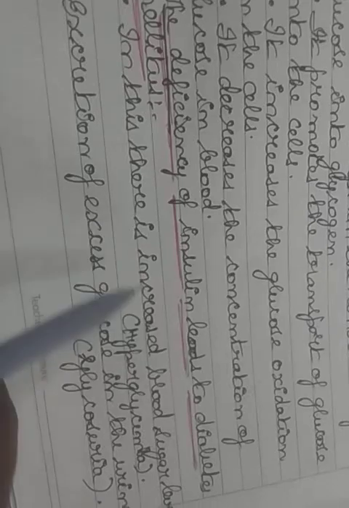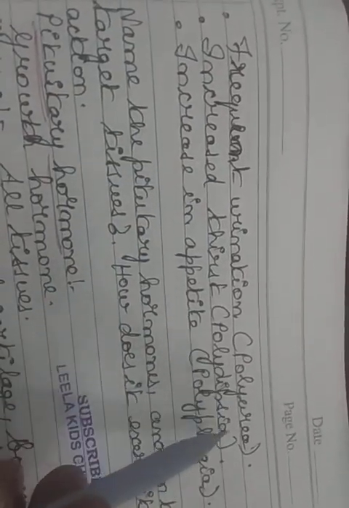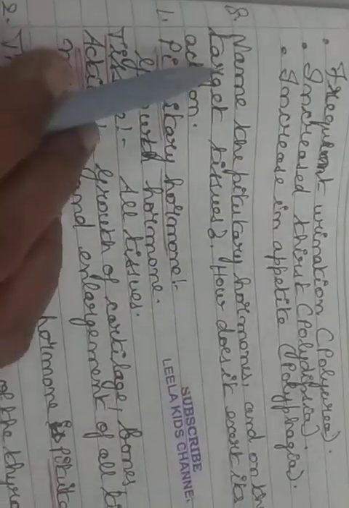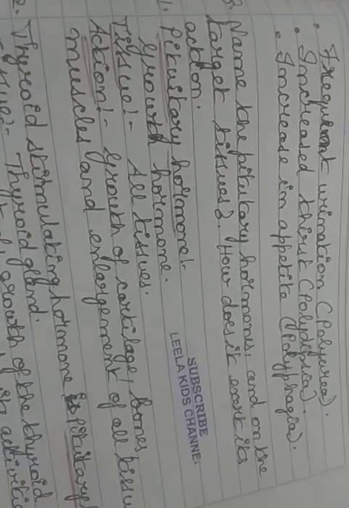In this, there is increased blood sugar level, hyperglycemia. Excretion of excess glucose in the urine, glycosuria. Frequent urination, polyuria. Increased thirst, polydipsia. Increase in appetite, polyphagia.